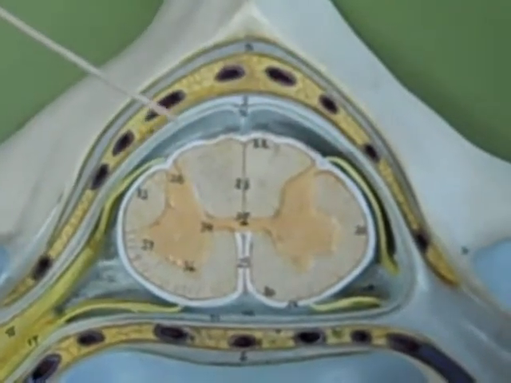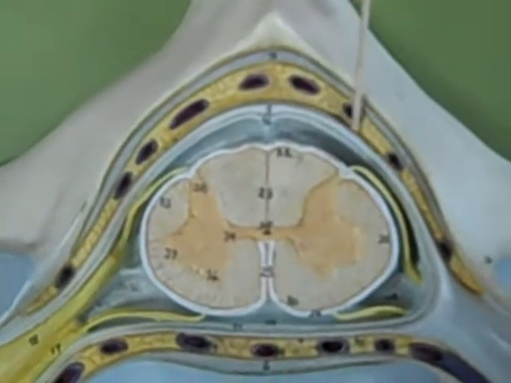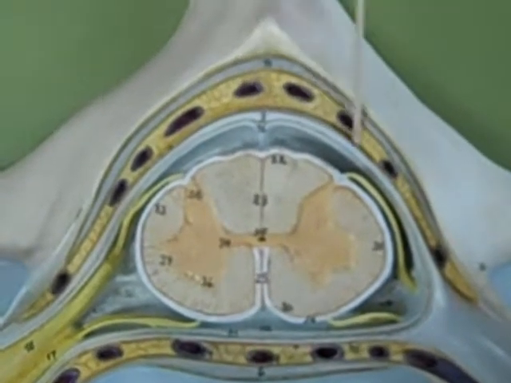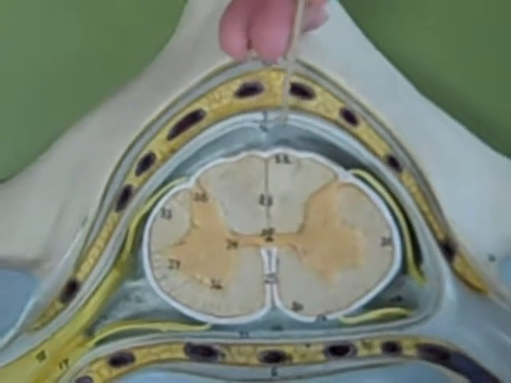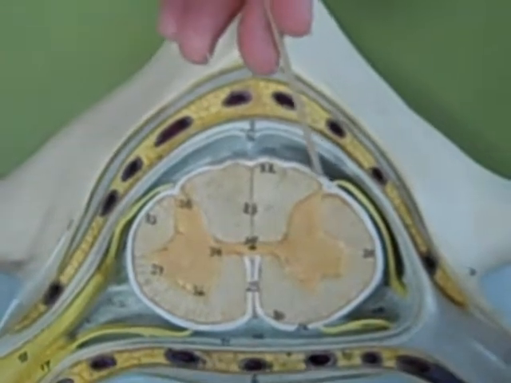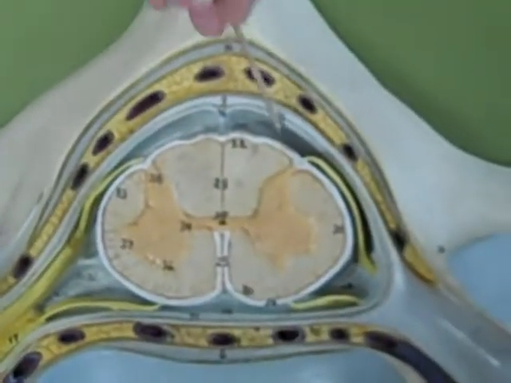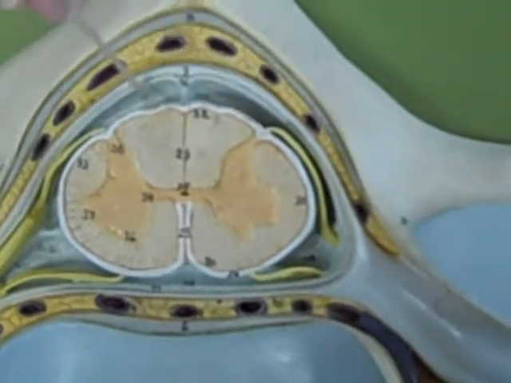Covering the spinal cord are the meninges. There are 3 layers of the meninges. The outer layer is the dura mater. The second layer is the arachnoid layer, separated from the deepest layer called the pia mater by the subarachnoid space filled with cerebrospinal fluid.